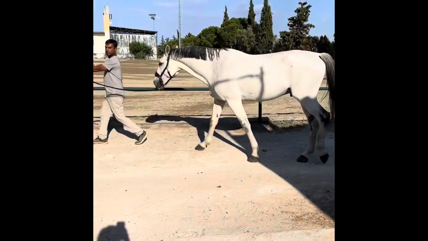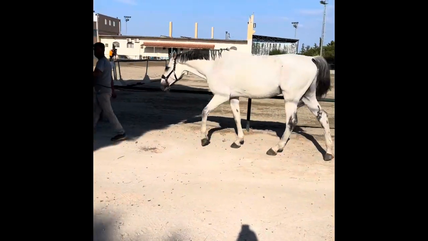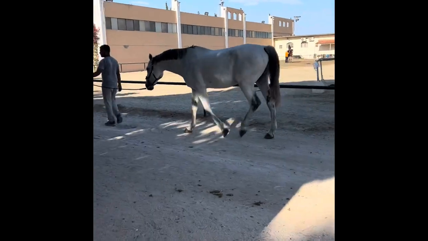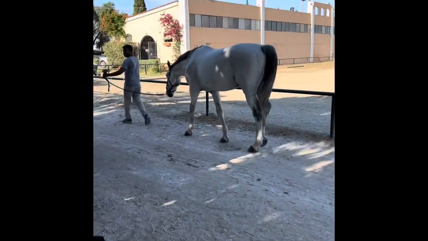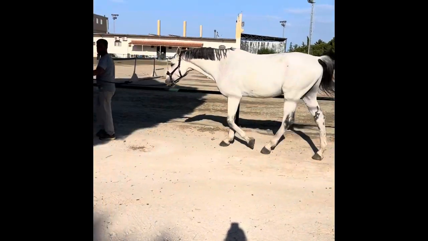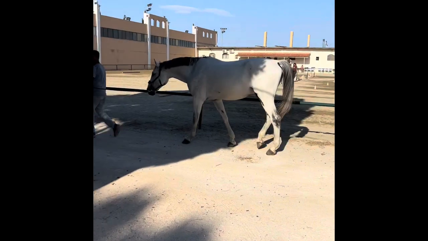And because of this inability of the shoulder to move, we see bigger movements from the carpus, the fetlock, from the more distal joints in the forelimb.